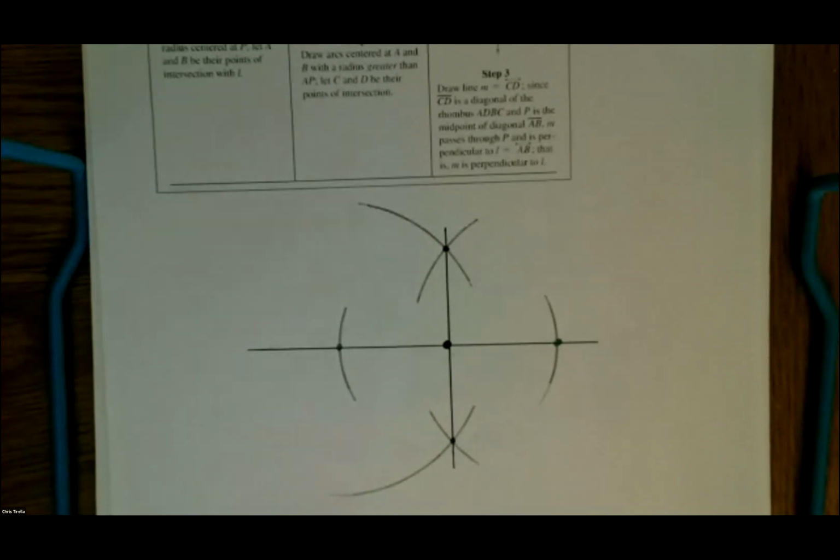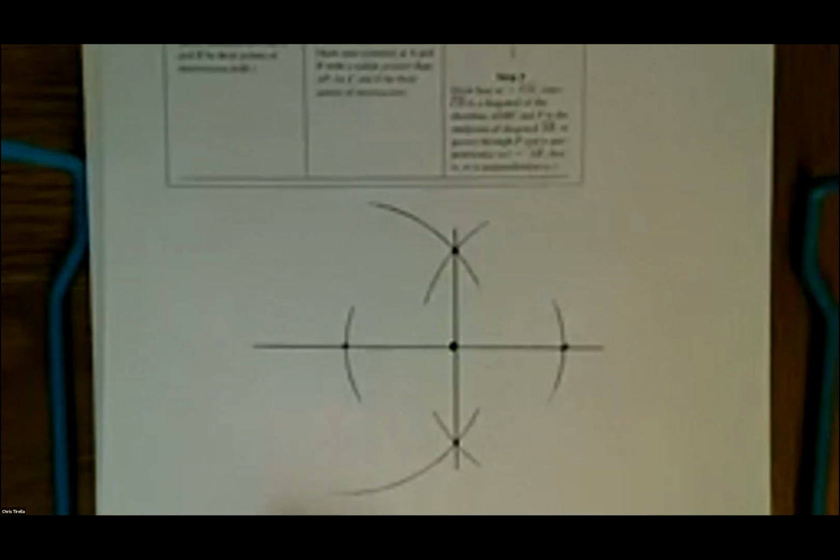And so we've got to be able to copy a segment construction-wise. We've got to be able to copy an angle. We've got to be able to bisect an angle. We've got to be able to bisect a segment, come up with the midpoint of a segment. And we've got to be able to do these 2 perpendicular constructions. Everybody all right? Yes. And so now the fun begins.